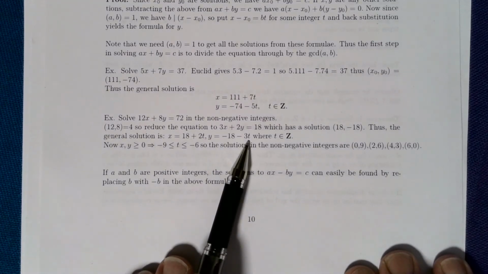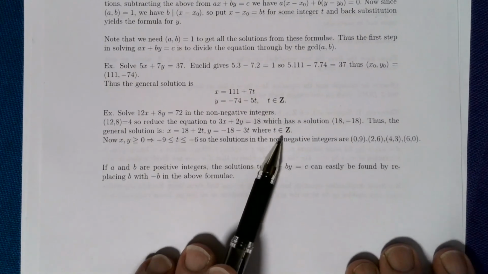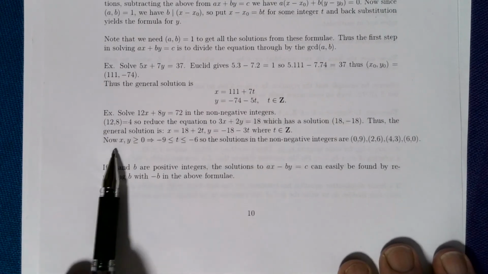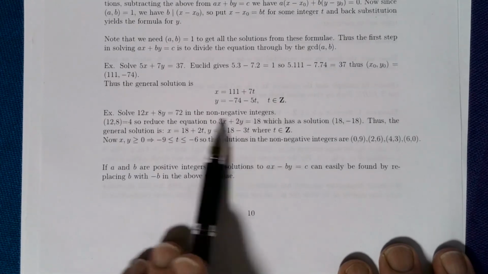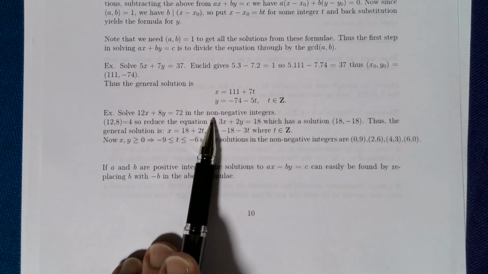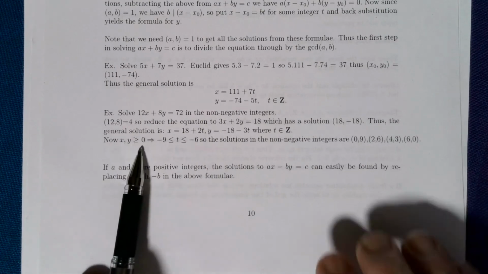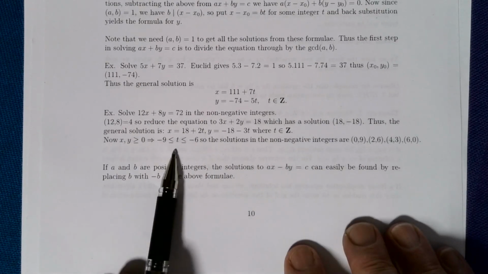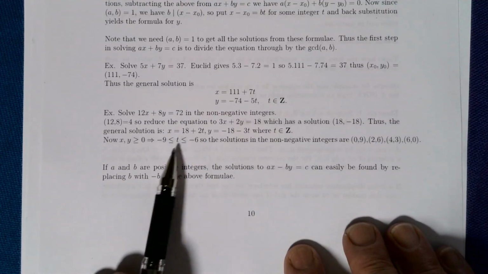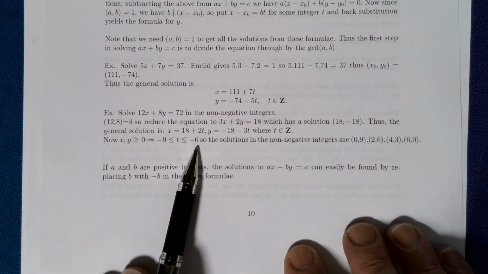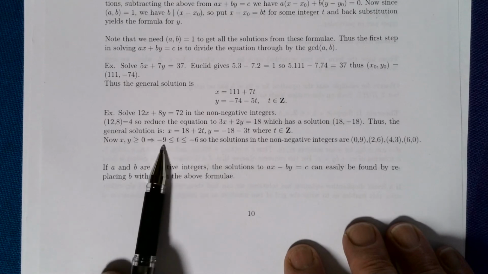If we wanted positive integer solutions, so in this one here it says solve in the non-negative integers. So if I want x and y to be bigger or equal to 0, then looking at the inequalities we get here, the t has to be less than minus 6 and bigger than minus 9.